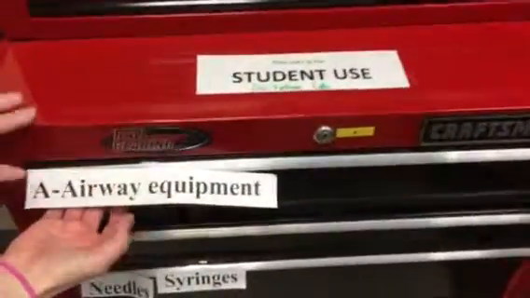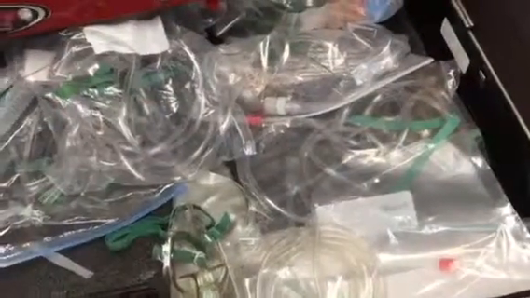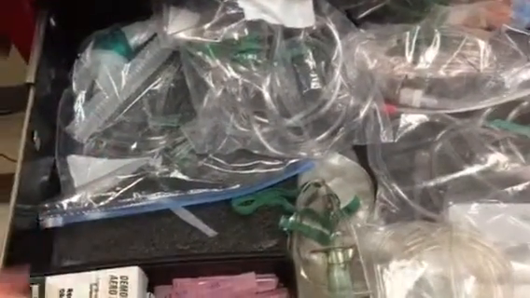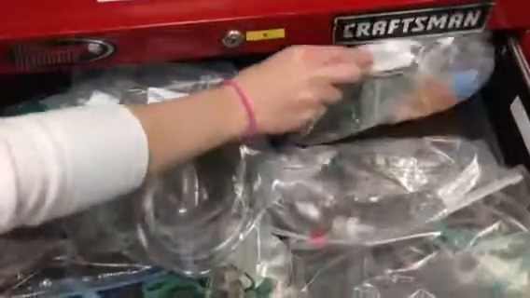The drawer following just says airway equipment. Anything you should need for a respiratory problem is going to be found in here. Whether you need a mask, a nasal cannula, nebulizers, everything you will find in here. The last one, all the way back, is the Venturi mask.